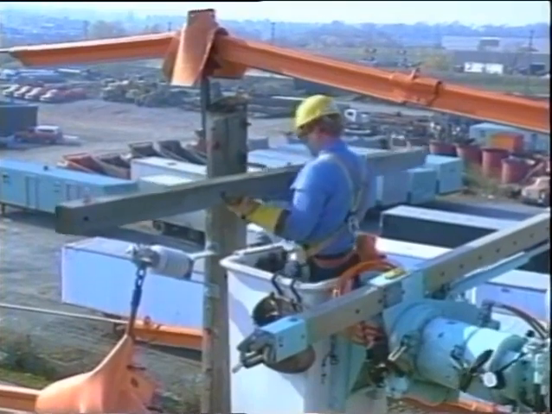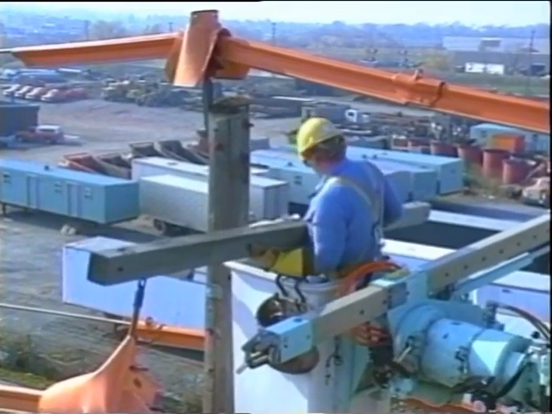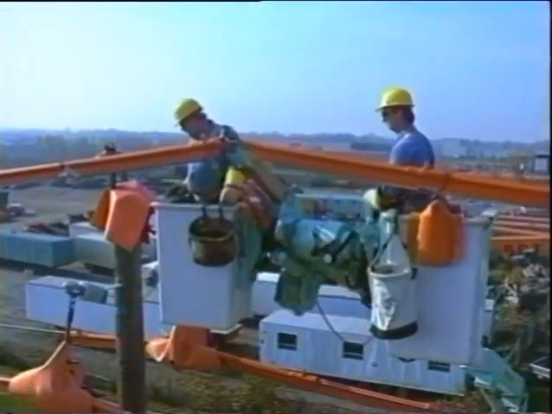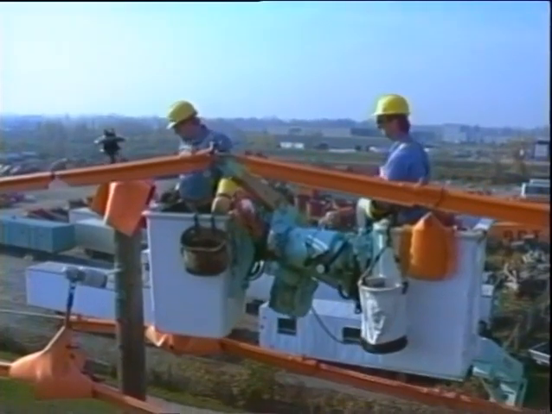That's as much as we're going to say about hydraulic theory. When we come back, we'll look at a basic hydraulic system.